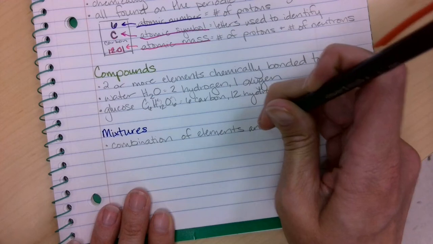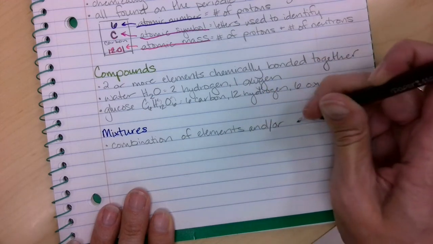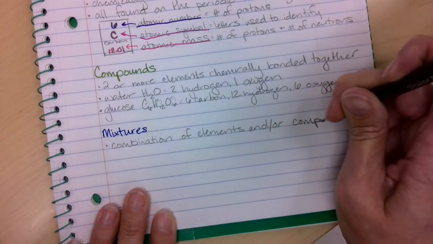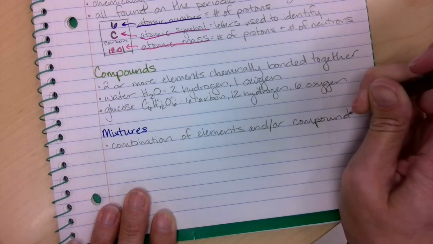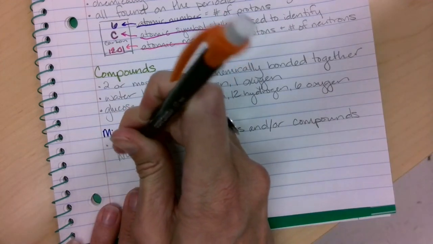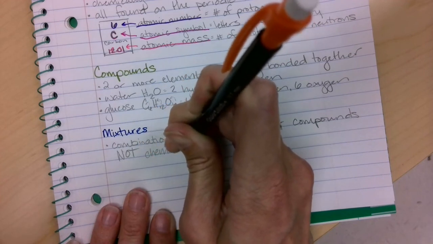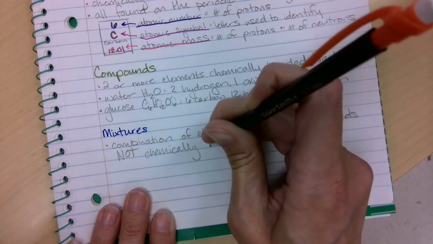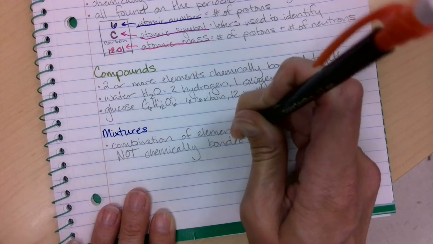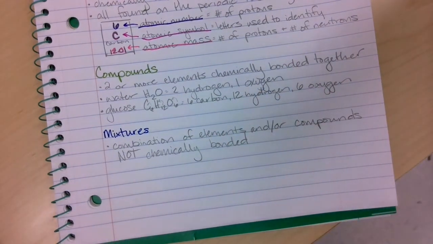Combination of elements and or compounds that are not chemically bonded. Right, so they can be separated out.